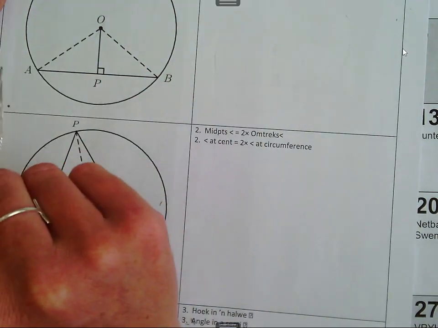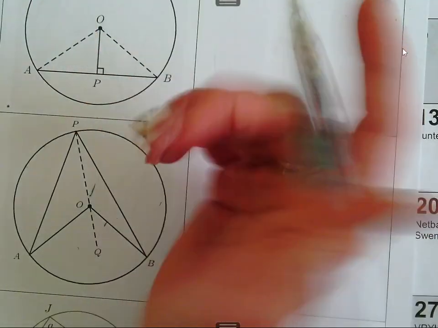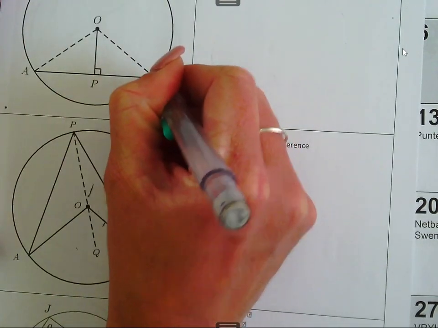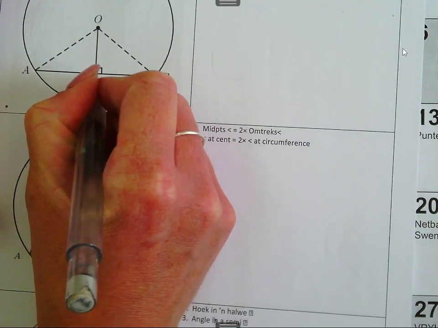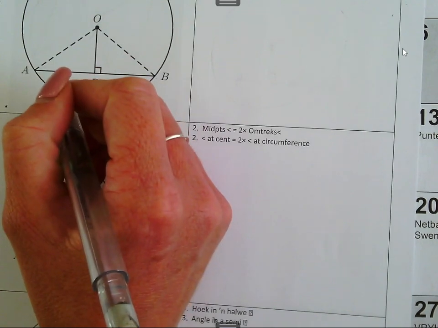We call it a construction. That wasn't there, I put it in. And then I've got triangle OAP and triangle OPB. In this triangle, I see that I've got a common side. So the sides are equal in those two triangles, one of the things.